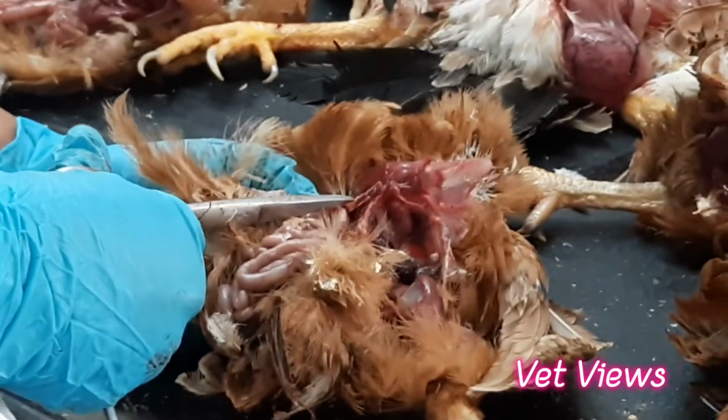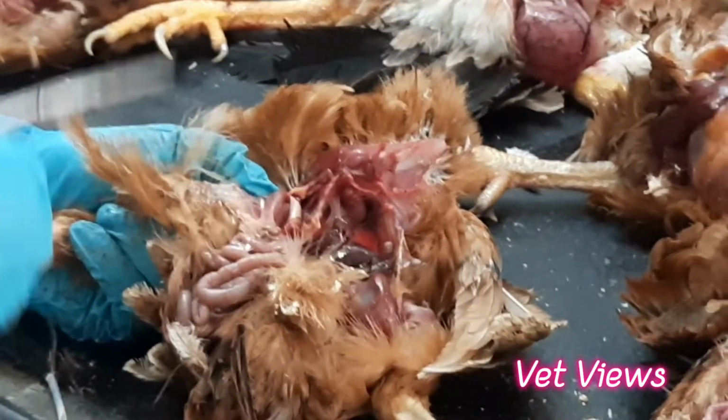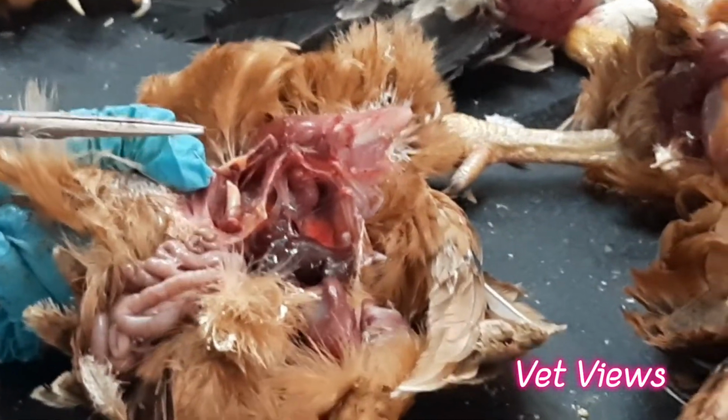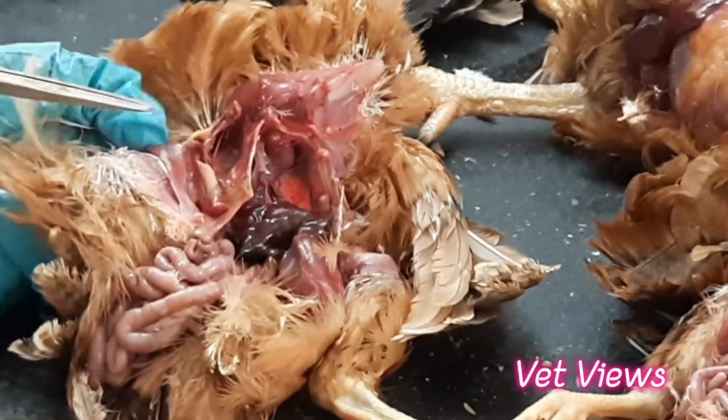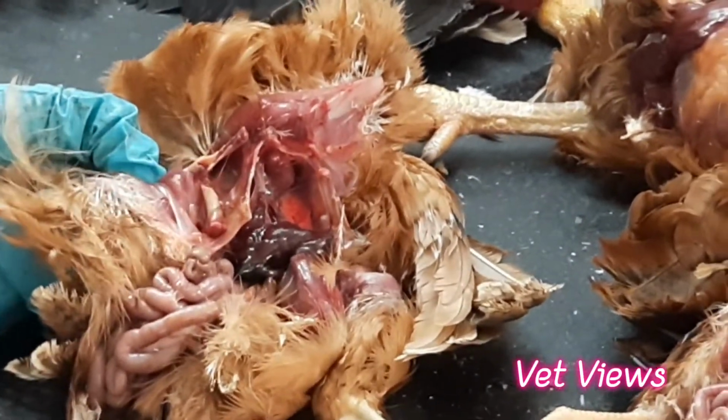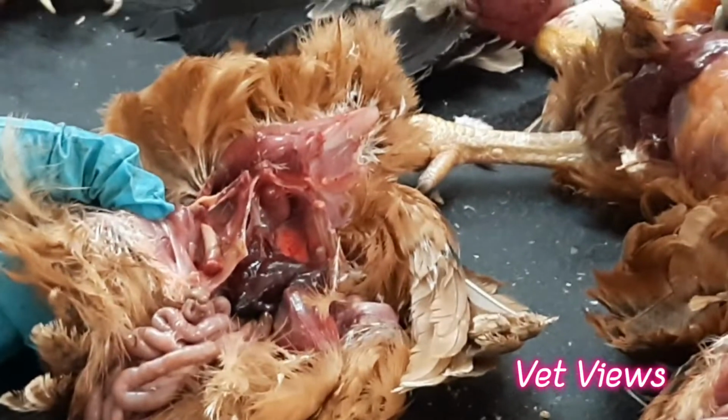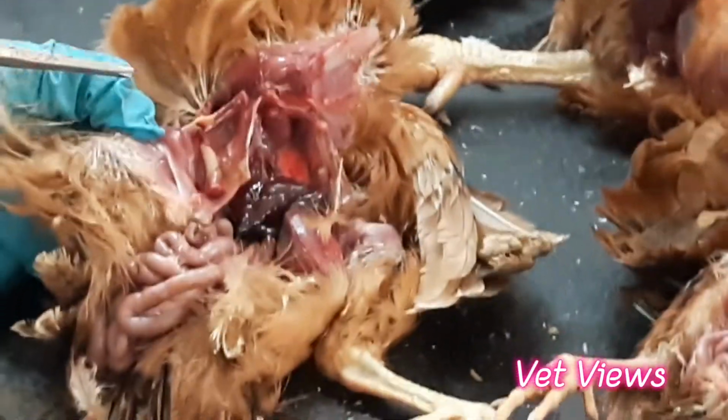See, this is the normal bone marrow color. Okay, so there are no changes or infections there. In case of chicken infectious anemia, this bone marrow is completely replaced with fibrous tissue. So it will be very pale. Completely only fibrous tissue will be there in this.